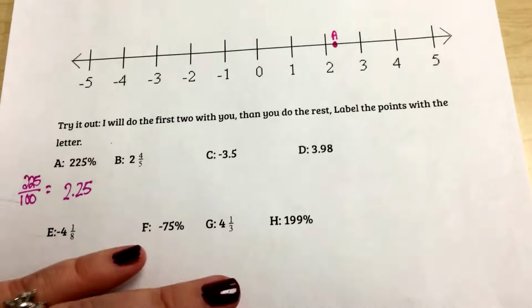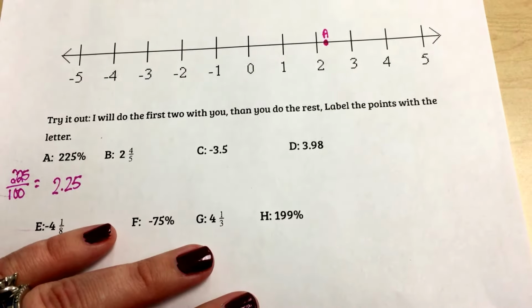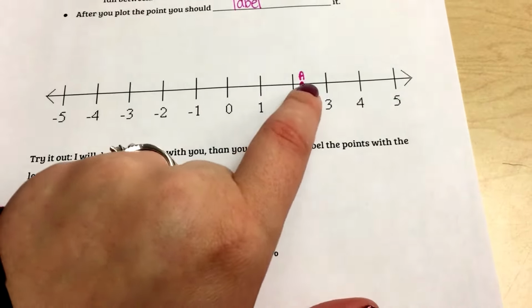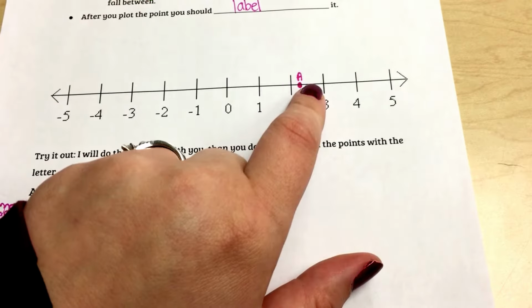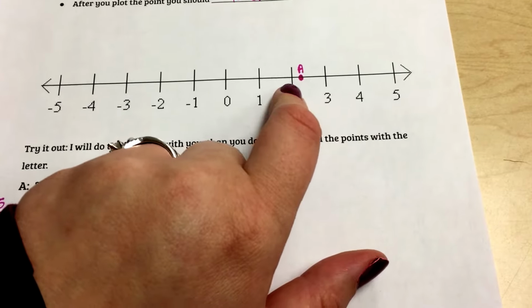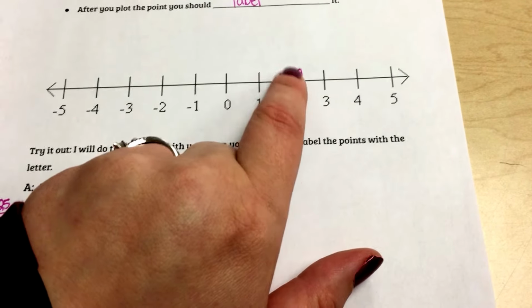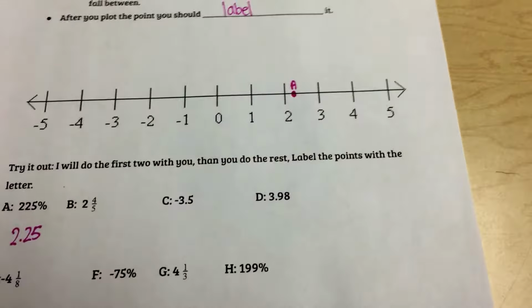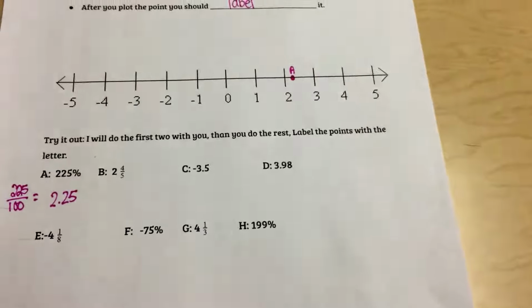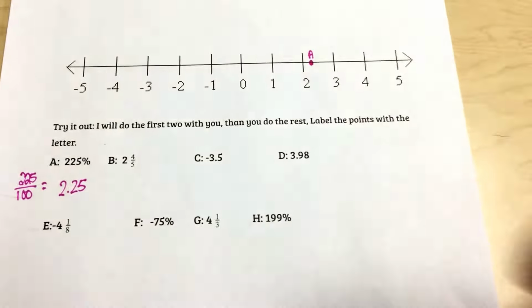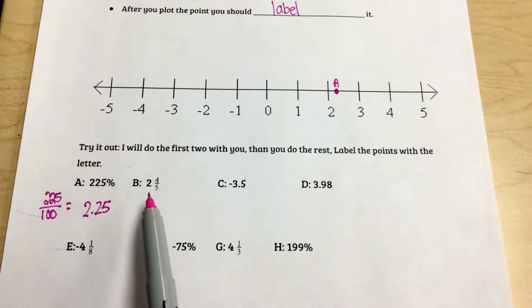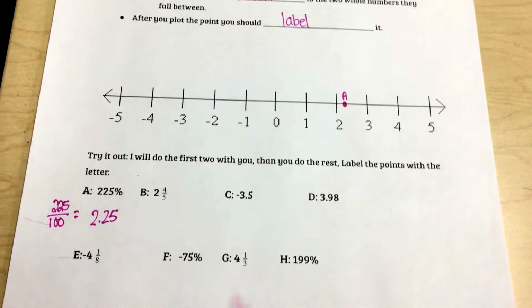Now, are all of our points going to be in the exact same spot? No, but they should be fairly close. If you're putting something closer to the 3 that should be at 2 1/4, then you're not doing it correctly. It needs to be closer to that 2, but not necessarily right next to the 2 because it is a quarter of the way through. This is a bigger number line, so that should help, meaning there's more space, not that it's like a large number line. The next one I have is 2 4/5.